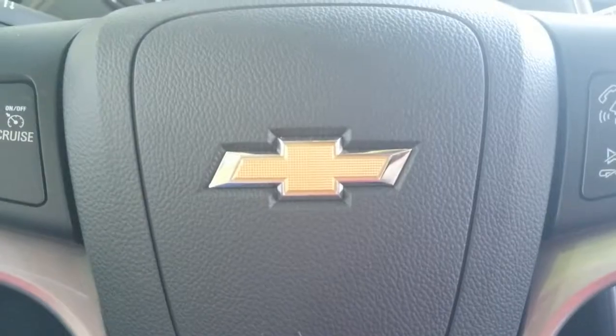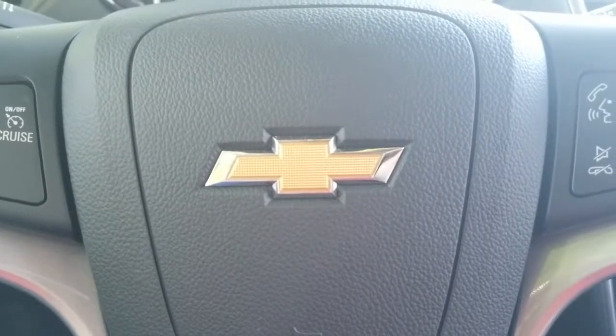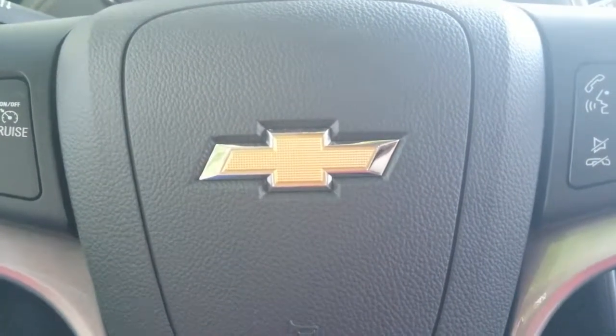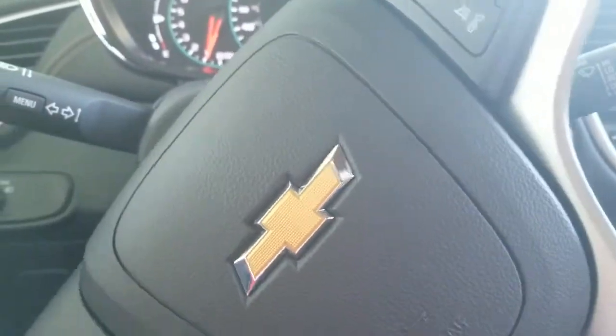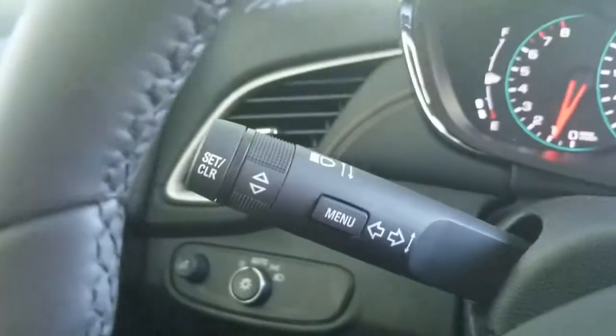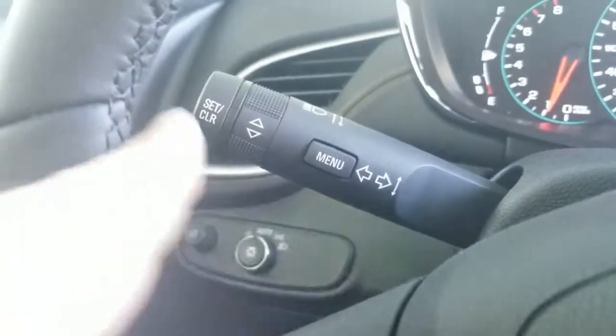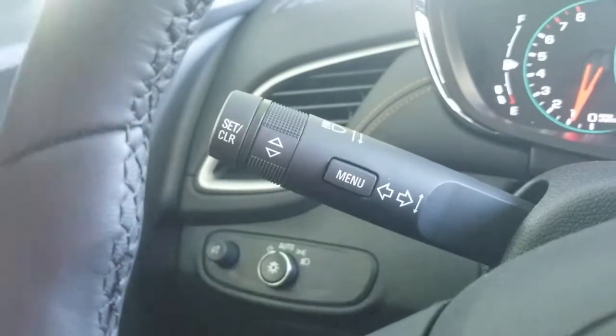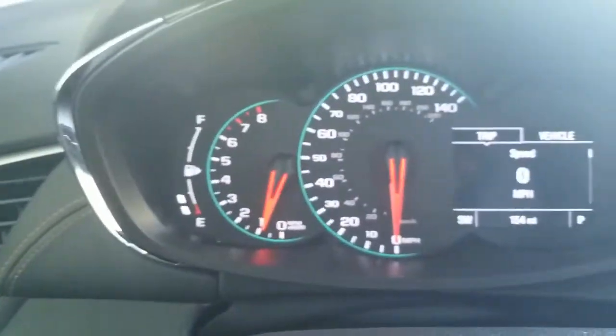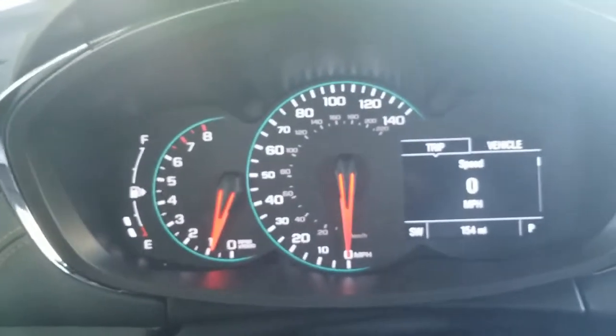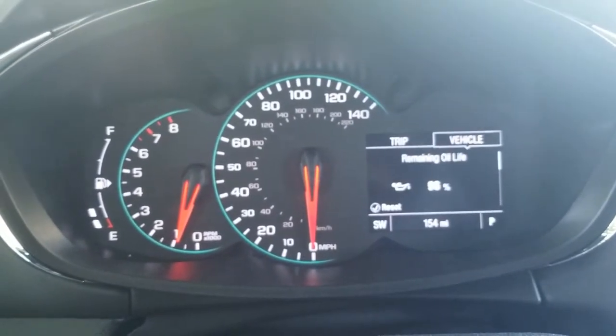Today I'm going to show you how to use the controls for the driver information screen in the 2019 Chevrolet Trax. Alright, so what we're going to do is look over here on your little blinker stick. It's kind of what I like to call it. You'll see a few different buttons here. One's going to be your menu, which lets you change from trip on the driver information screen over to vehicle.